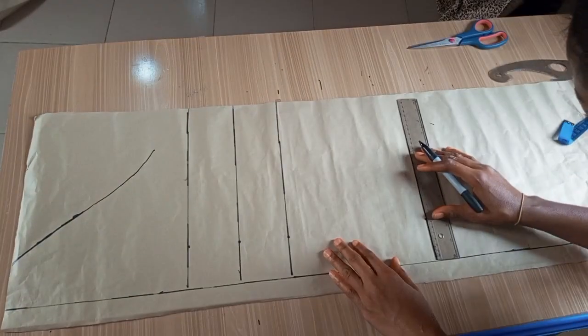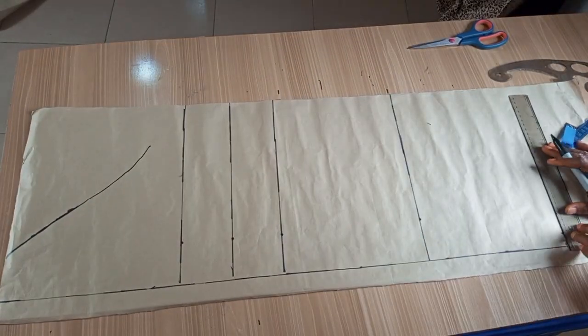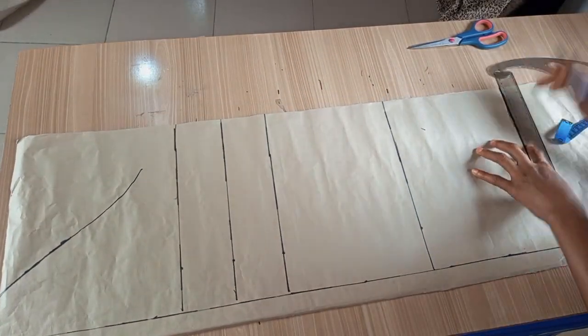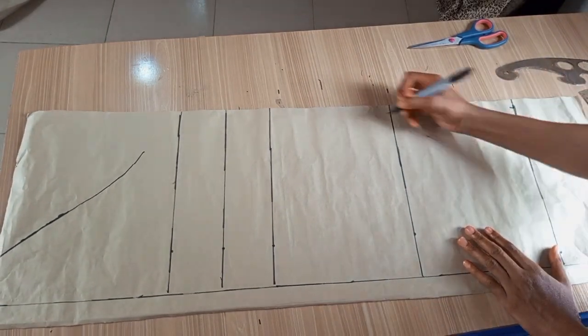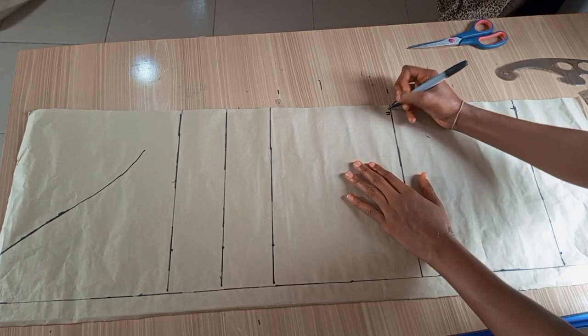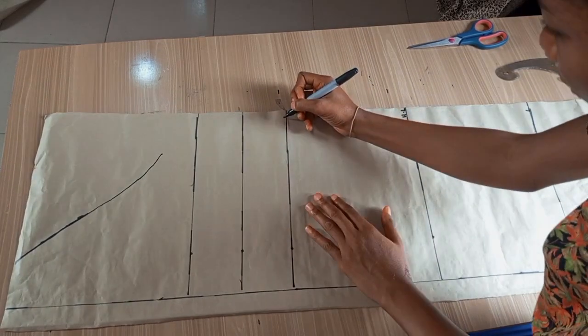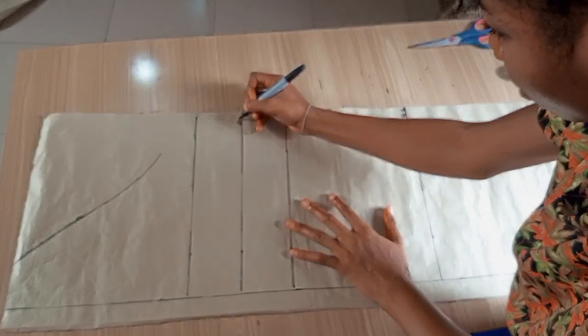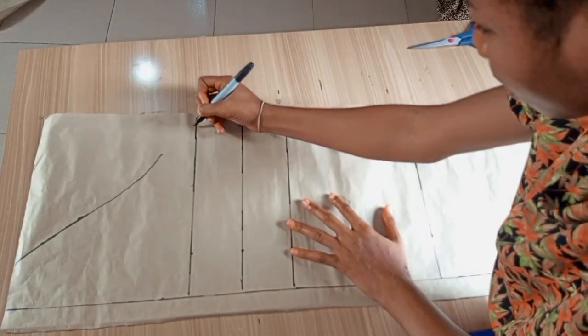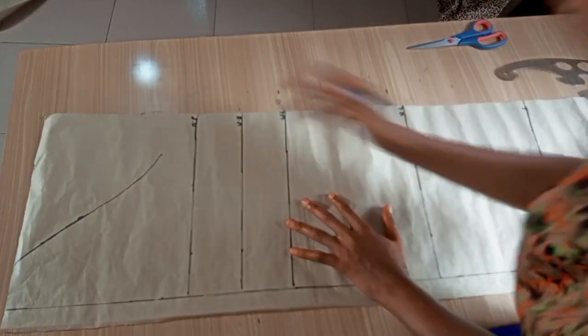We are just repeating everything. So this is the length, this is the hip, this is the waistline, this is the under bust line, and the bust points, okay?